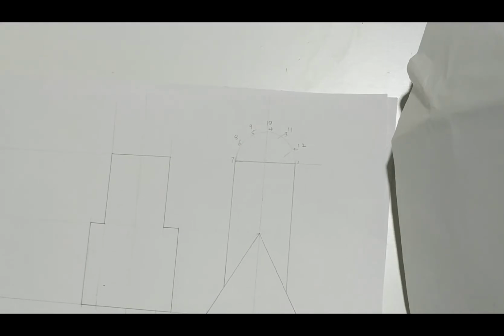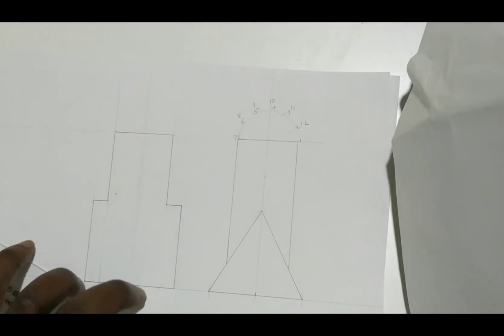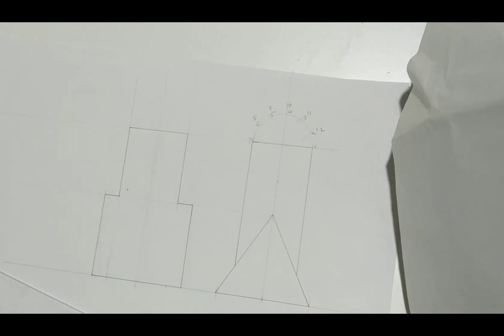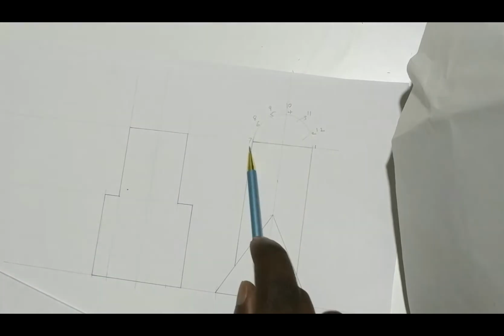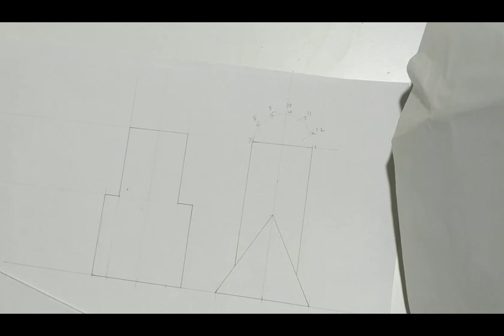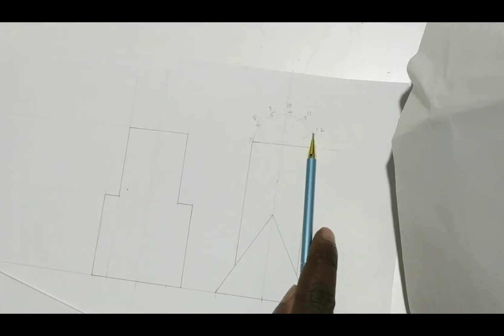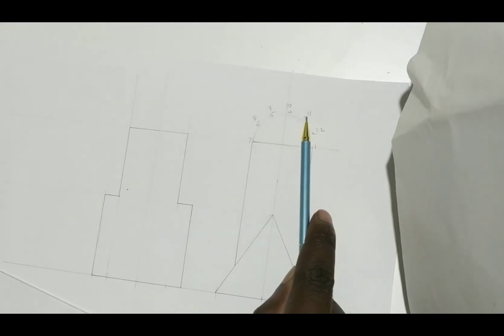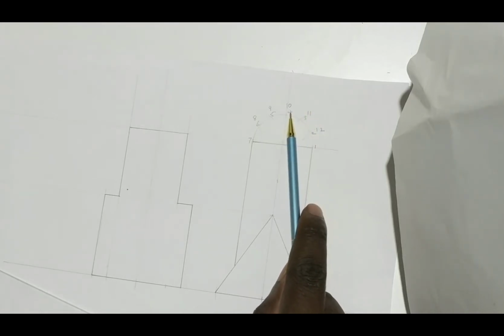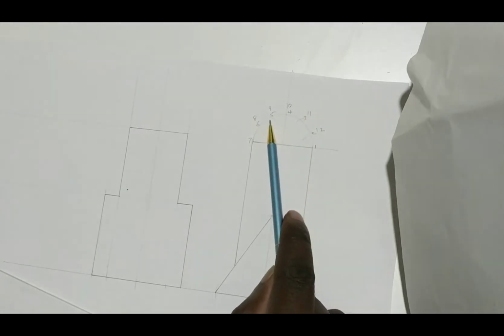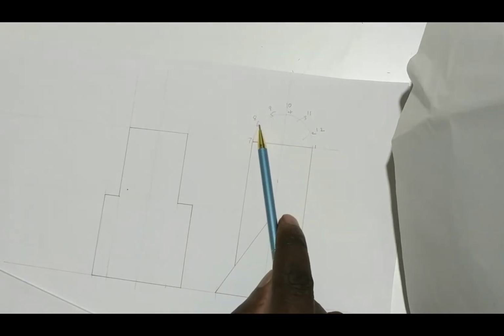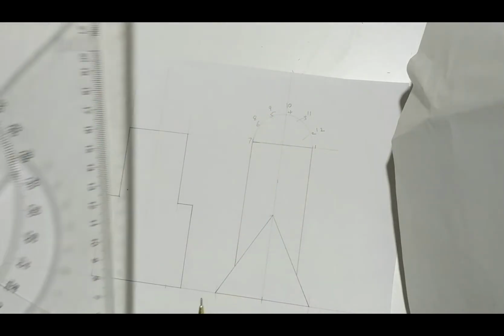After numbering, we drop vertical lines from those numbers. If you draw the full circle, you realize that number 1 and 7 will be independent, but 2 will be paired with 12, 3 with 11, 4 with 10, 5 with 9, and 8 with 6.